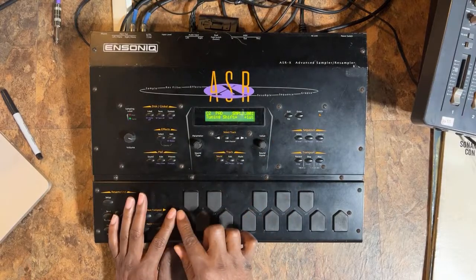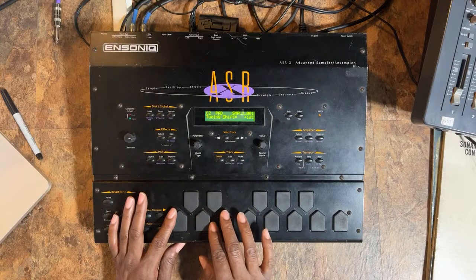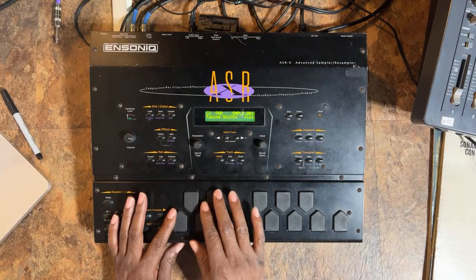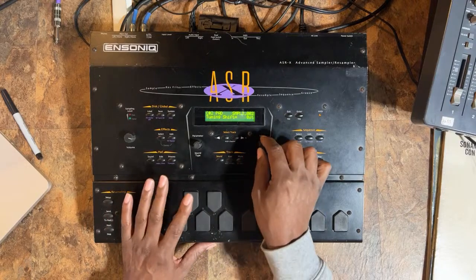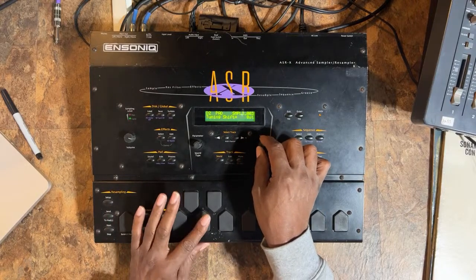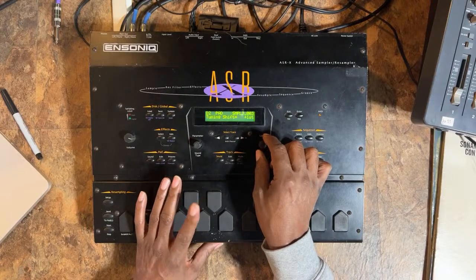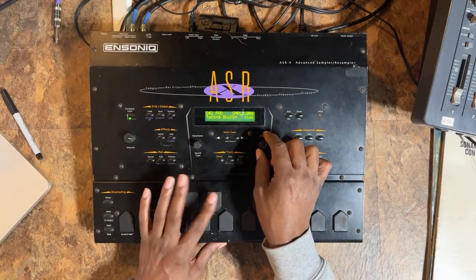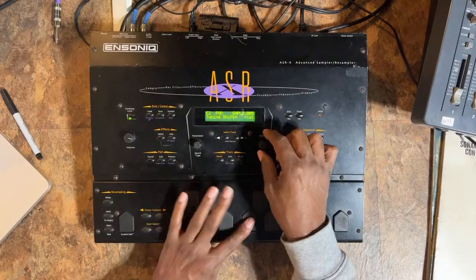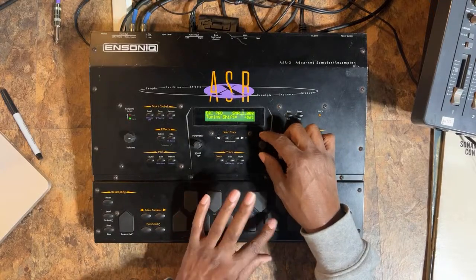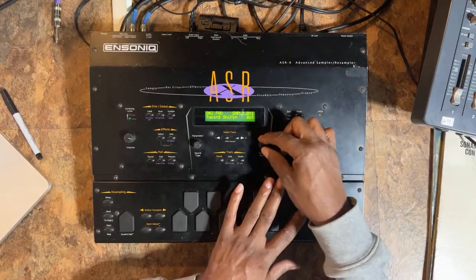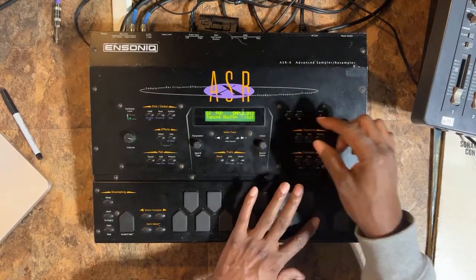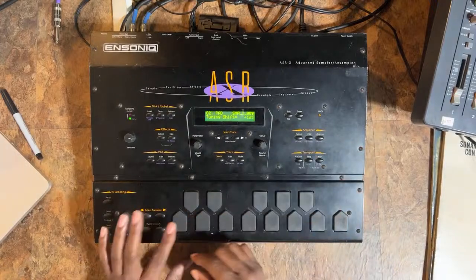So all these pads have their own parameters. That's one dope thing about this box. So we're going to put that on semitone 1, and then put all the other ones on 1. Set them all to 1, so I know before I confuse myself.